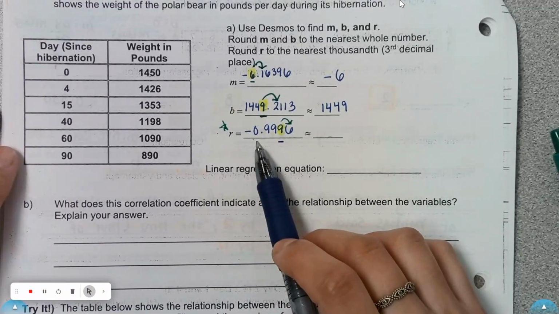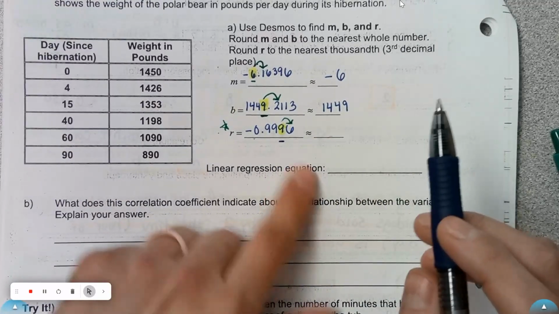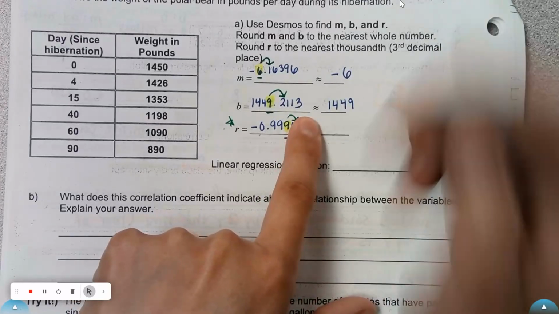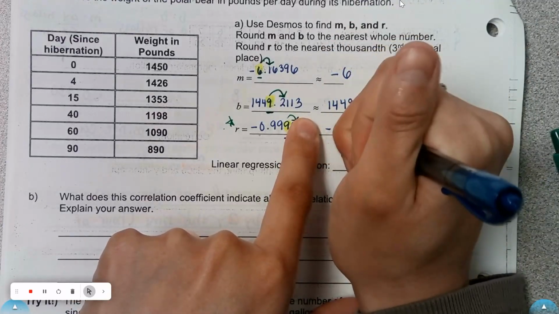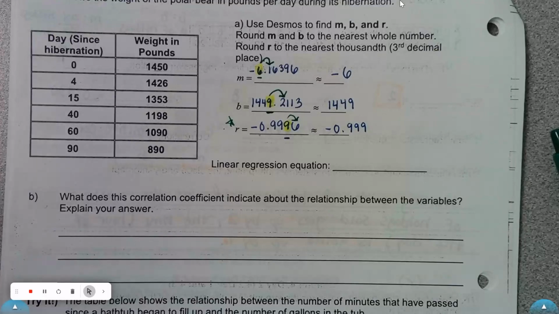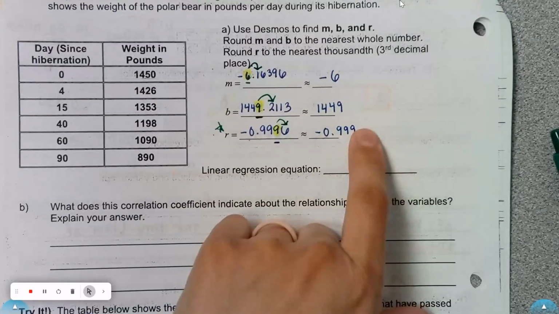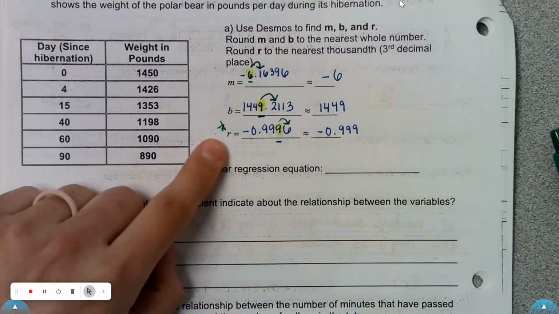Because of that, I don't want to round it to negative 1 because that would be a perfect straight line. So I am just going to cut it off at 3 decimals, because I don't want to necessarily round it to negative 1, but I still want to follow the directions of 3 decimal places. So I'm just cutting off the 6. So this is a special case.